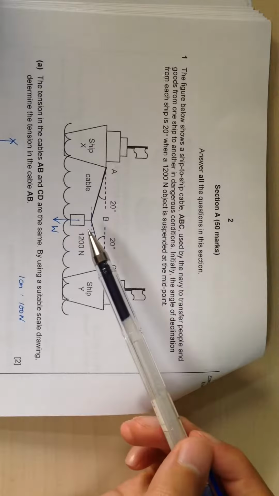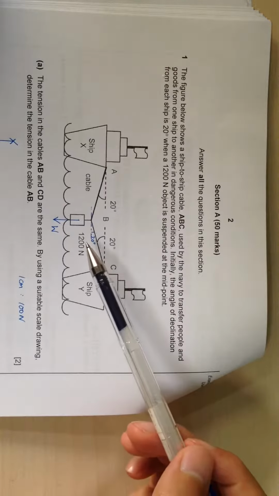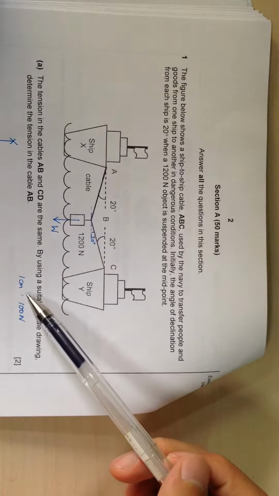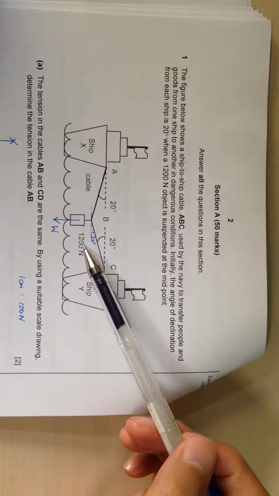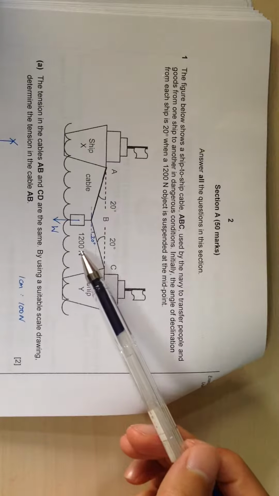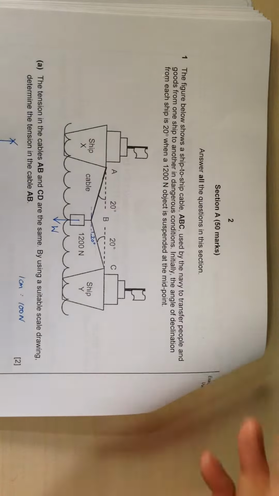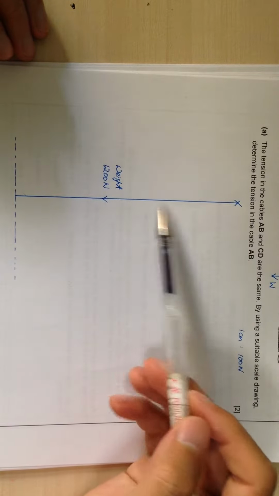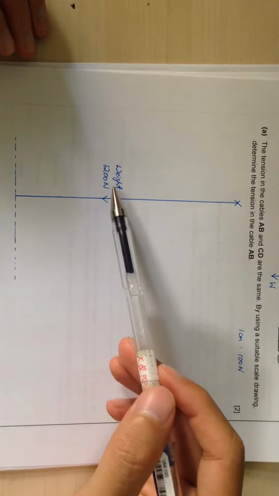Okay, number 2, you need to look at the scale. So for 1200, I think it is quite reasonable to have a scale that is 1 cm to 100 Newton. So this 1200 Newton will become 12 cm, and I think that is okay. So let's start drawing the thing. I already drew the first one. So this is the weight vector, it is 1200, and it is vertical.